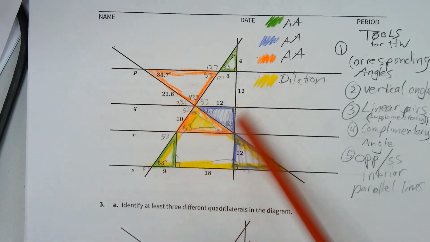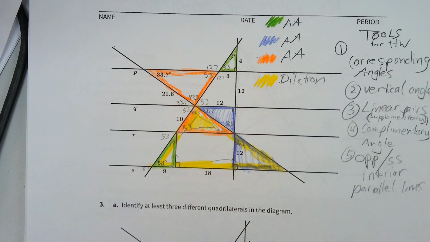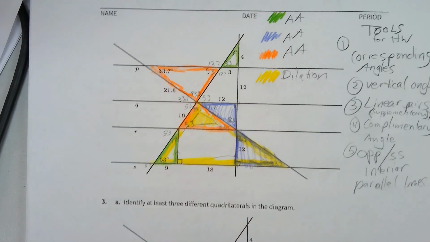I will show you all the rest of these and the lengths and everything in the answer key. And the answer key is dropping on Thursday. So get your work done by Thursday so then you can enjoy the answers with the rest of us.